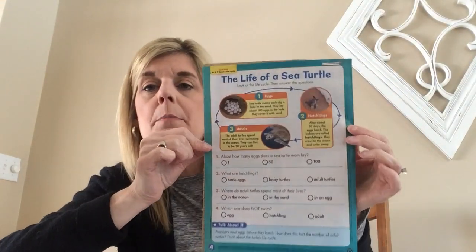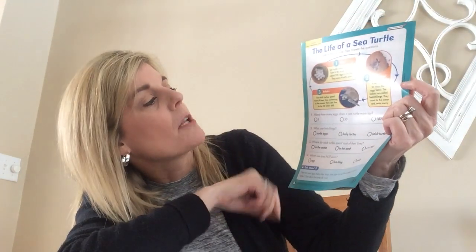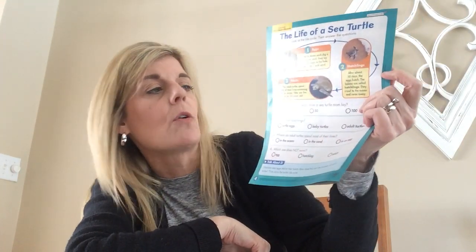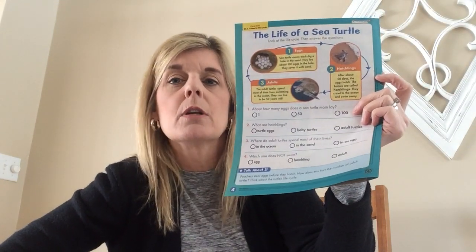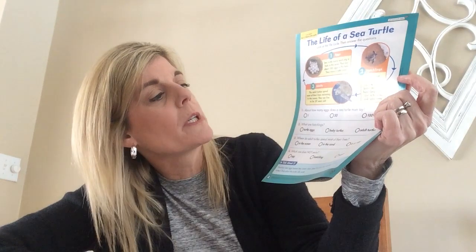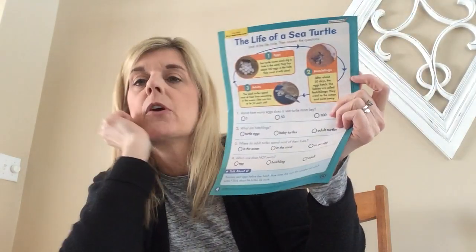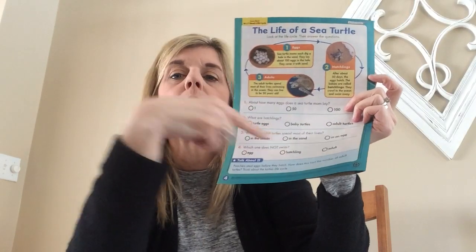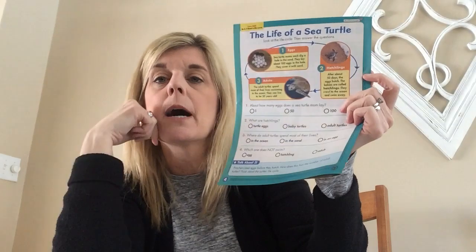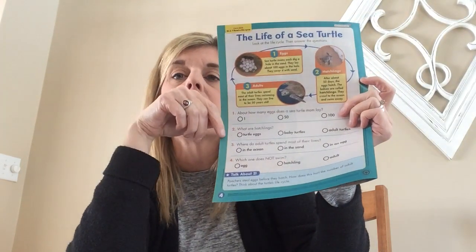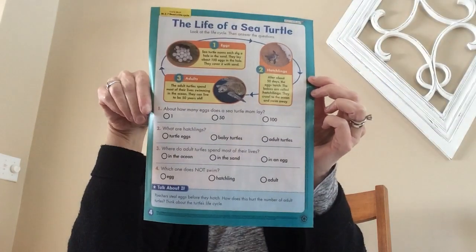Then don't forget to do the back. It's the Life of a Sea Turtle. And it's all about the life cycle of a sea turtle. So go ahead and read those. This one doesn't read it to you on the video, but you can look at it on the video. So you'll have to read it to yourself. But don't forget to read each of those pieces of the life cycle before you answer the questions. And then if you don't know the answers to the questions, go back up in your life cycle and find those. Prove your answers. That's what we do every week when we do Scholastic News, isn't it?